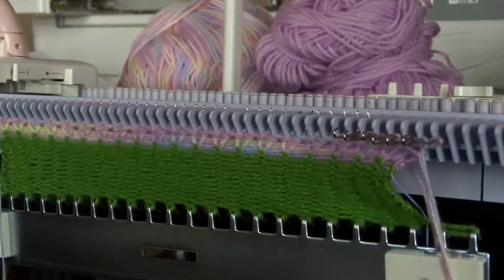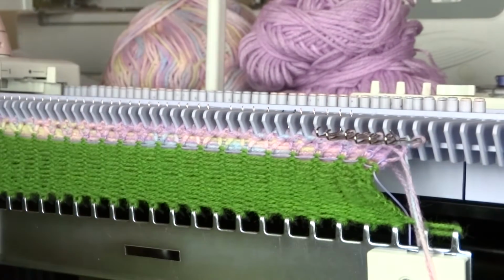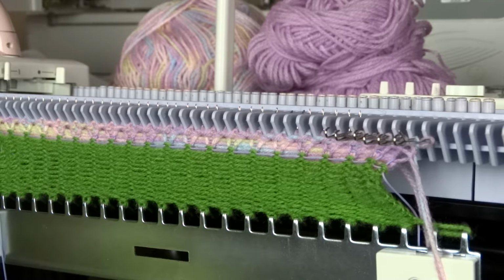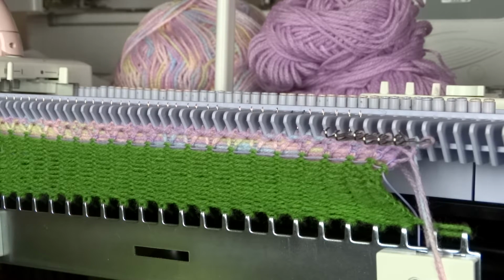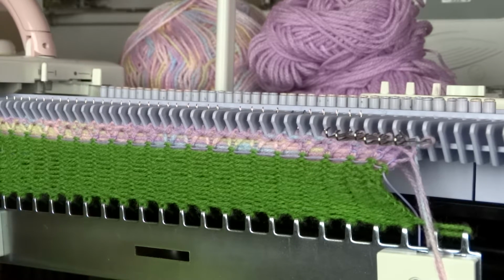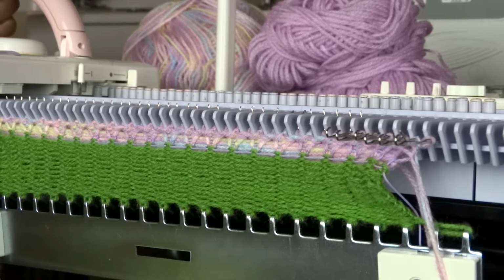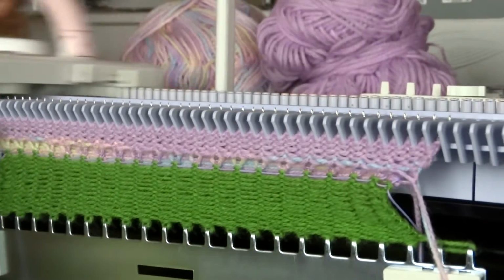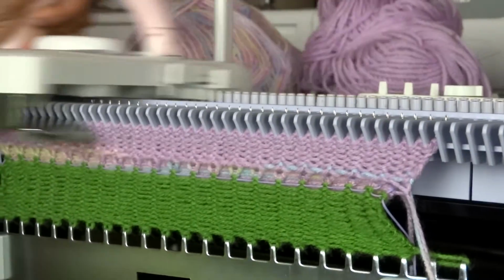So just keep on knitting. It says row 1, row 2 to 16 I should knit. Remember, stitch dial on 3, main tension, and I'll just knit to 16 before we do the next increase.